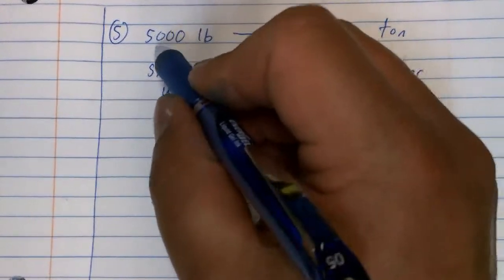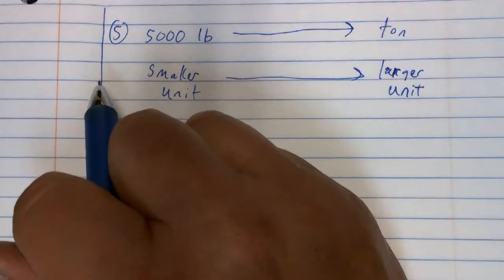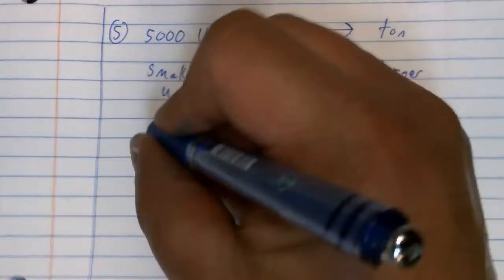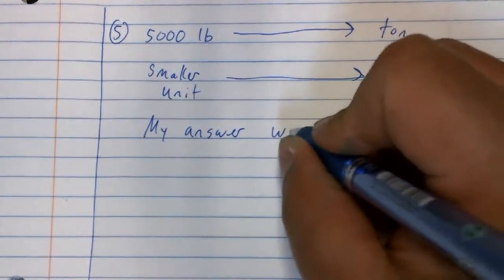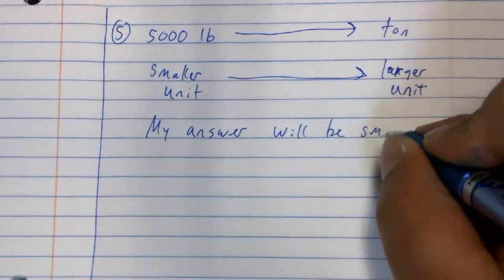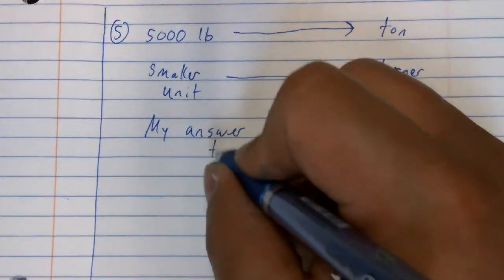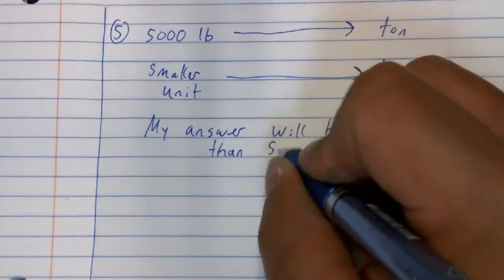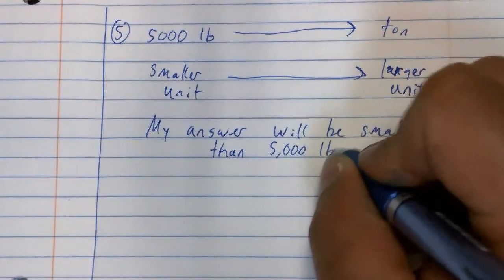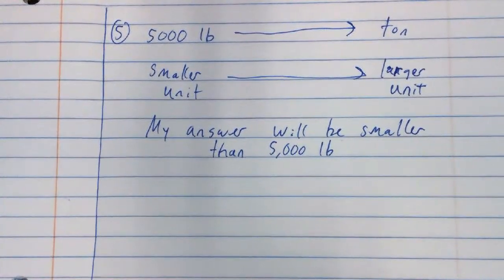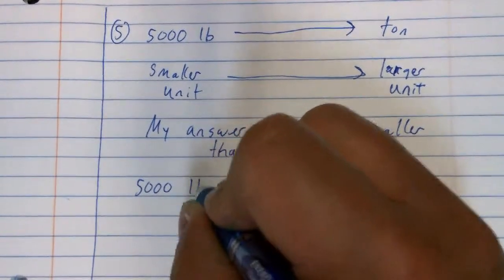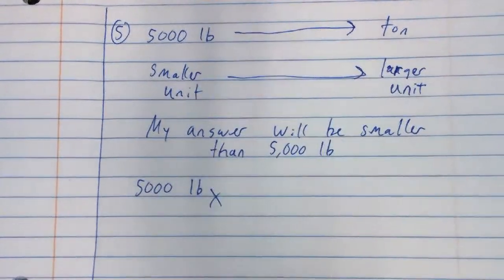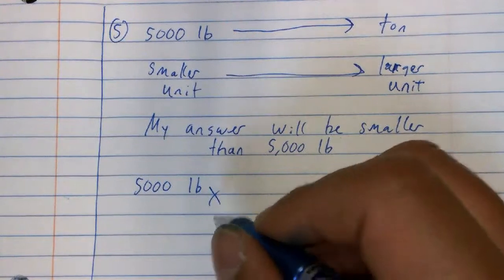Now I'm taking all these small little pounds and I'm bunching them up into groups. So my number is going to be smaller. Much smaller. But that's regardless. Okay. So what do we have? By the way, I realize that when you guys do this, you're not going to be writing all the stuff I'm writing down. You don't have to. But just make sure your answer makes sense.